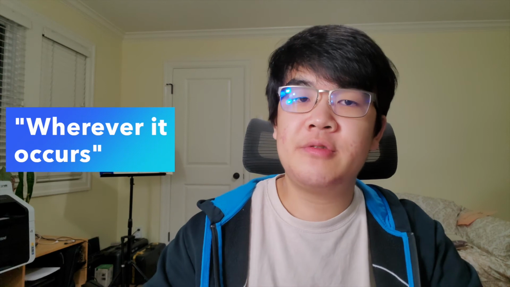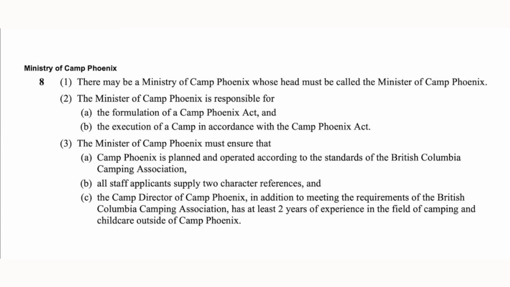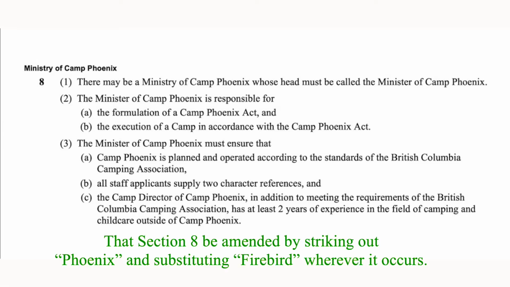If your change is something that is supposed to be repeated everywhere, you can use the words wherever it occurs. So let's suppose that you, for some reason, want to rename Camp Phoenix Camp Firebird. Your amendment motion could read like this: that section 8 be amended by striking out Phoenix and substituting Firebird wherever it occurs. So those are smaller amendments, changes that happen within lines.